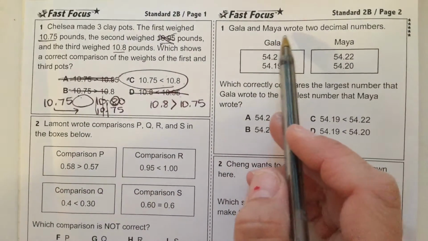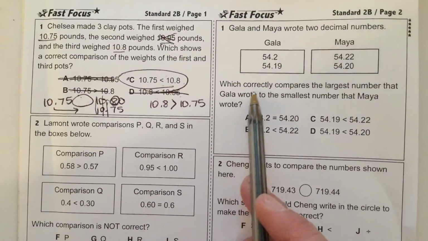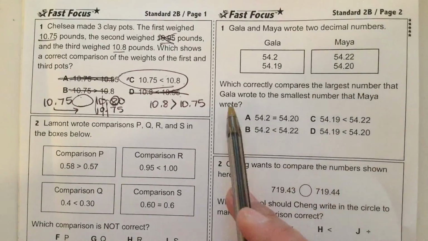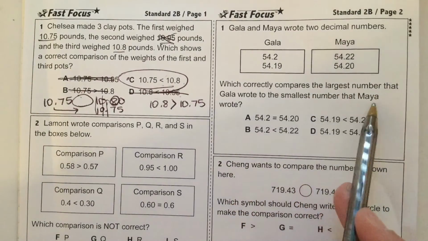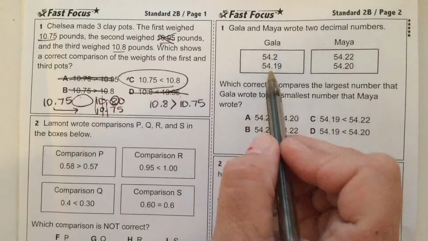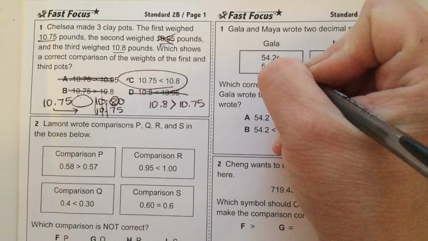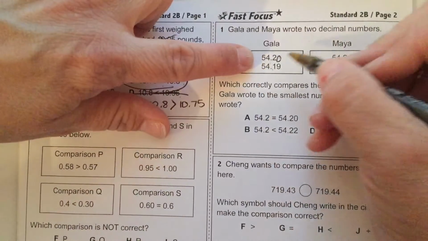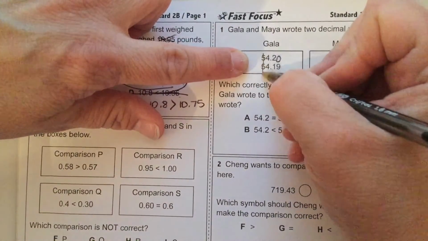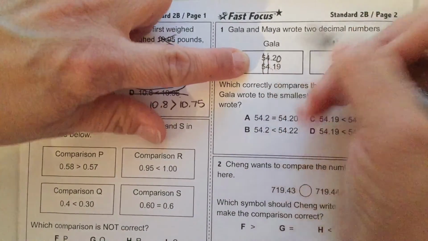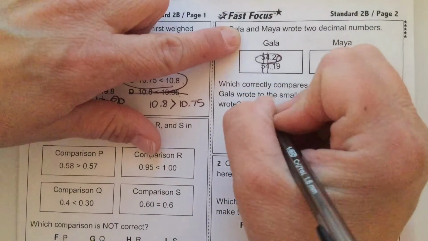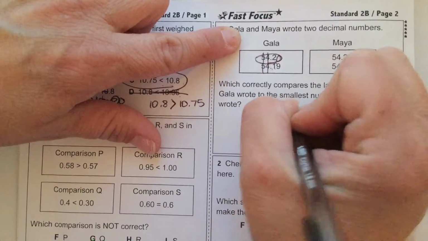Gayla and Maya wrote 2 decimal numbers. Which correctly compares the largest number that Gayla wrote to the smallest number that Maya wrote? So you have to compare these 2 sets of numbers. I'm going to fill in the hole with a 0. 5 and 5, 4 and 4, 2 and 1. So this is bigger. So 54 and 2 tenths.